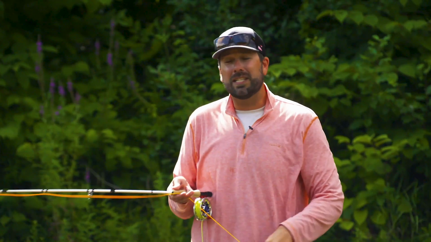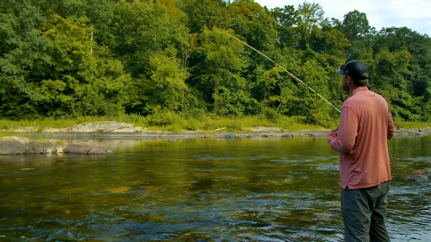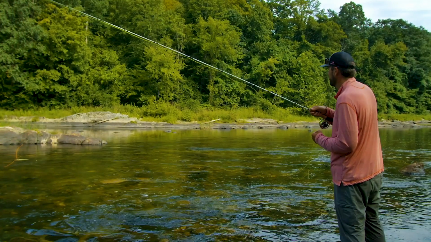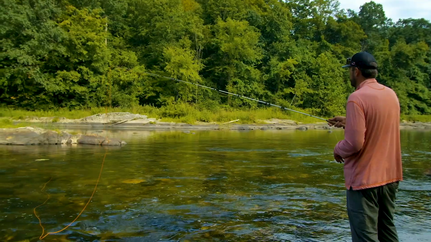So what I like to do is a little bit of a modification to this reach cast. Rather than stopping my rod and lowering it down, I like to stop my rod and raise it up a little bit higher. That's going to put less line on the water, giving you a little less drag, a little less belly, and a little bit of a longer natural drift.